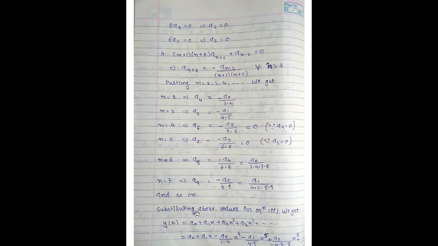Now we substitute all these values of the coefficients in equation number 2, our assumption of solution. So our assumption of solution was what? y of x equal to a0 plus a1x plus a2x square plus a3x cube plus and so on. So a0 as it is, a1 as it is, because we don't have values for those. Then a2 is 0, so this term will become 0. a3 is 0, so this term will become 0.